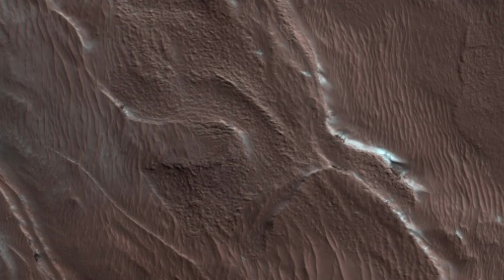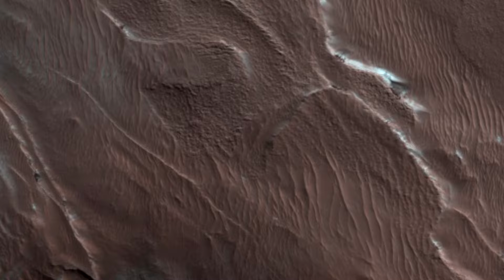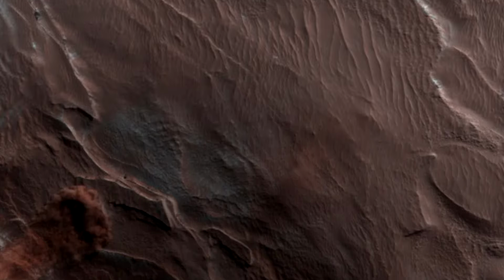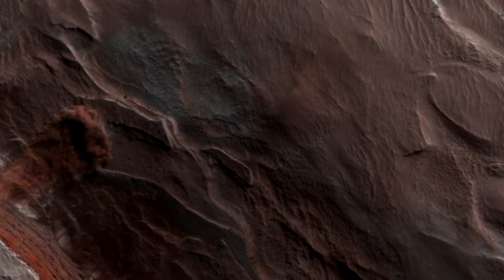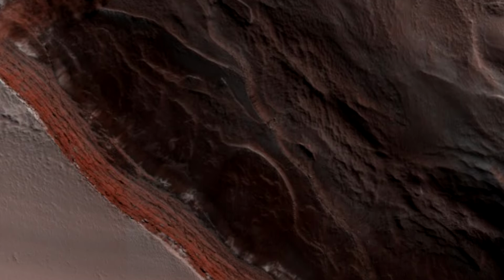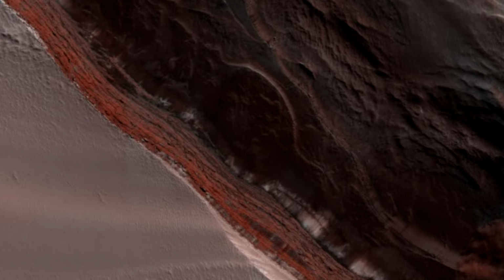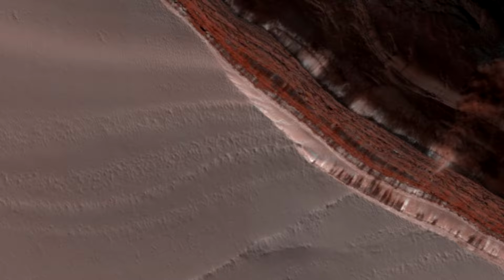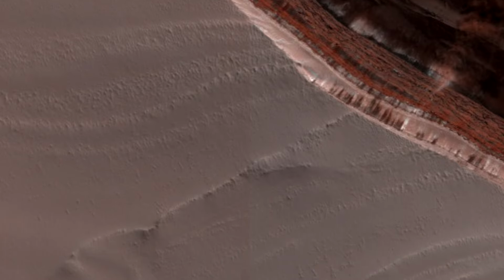So this is what the centre section looks like, much more zoomed in. You can really appreciate the level of detail that they're able to get here. And it is pretty cool to catch a glimpse of this active event, and it's not the only one. There are several active plumes along that cliff face here. And MRO has captured quite a few of these over the years.